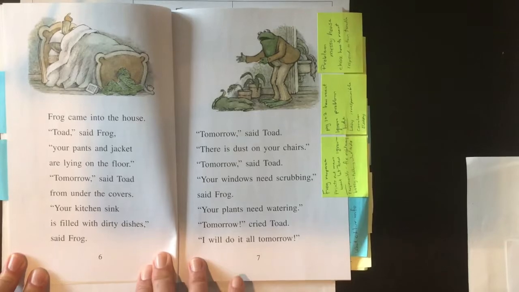Frog came into the house. "Toad," said Frog, "your pants and jacket are lying on the floor."